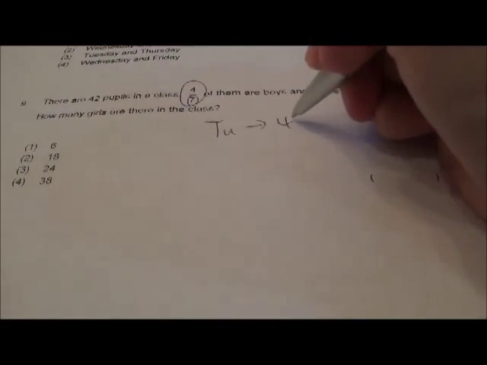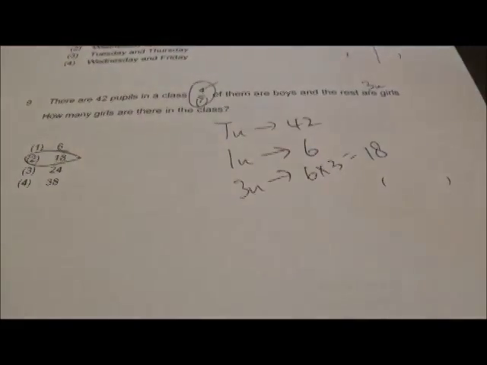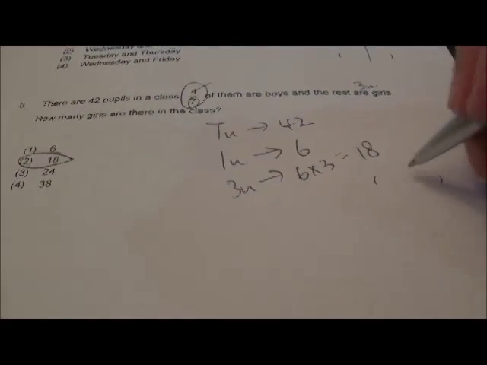There are 42 pupils in the class. 4/7 of them are boys, the rest are girls. How many girls? Okay, this is a fraction question. There's only one fraction, so we look at the denominator. That's the total units. So 7 units equals 42. 1 unit is equal to 6. So if 4 units are boys, the girls must be 3 units. So 3 units, 6 times 3. Answer 18. So question 9, my answer is 2.